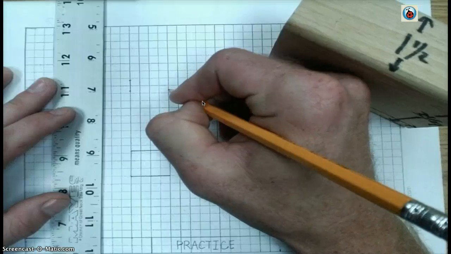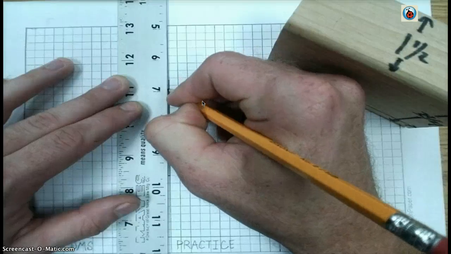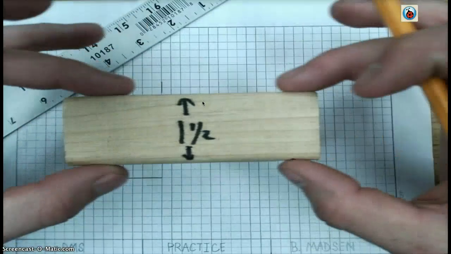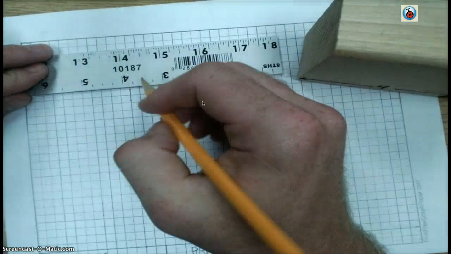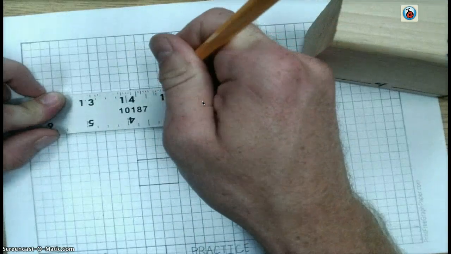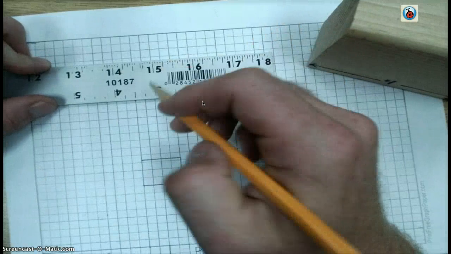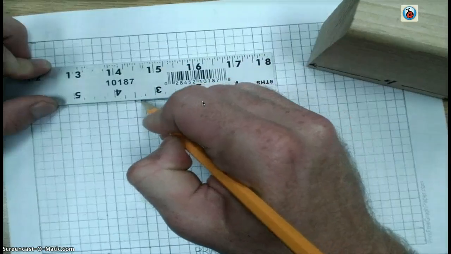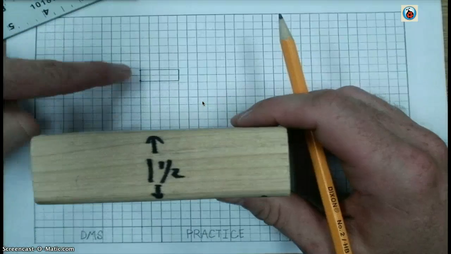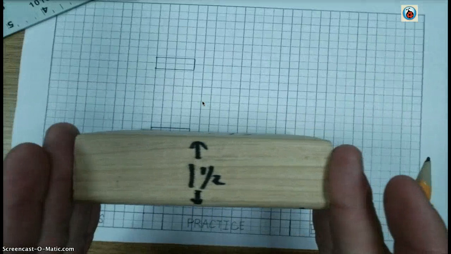So I got a dot there, connect them, and then I'm going to go ahead and fill in these two, top and bottom. Okay, so that view is that view. 1.5 by 4.